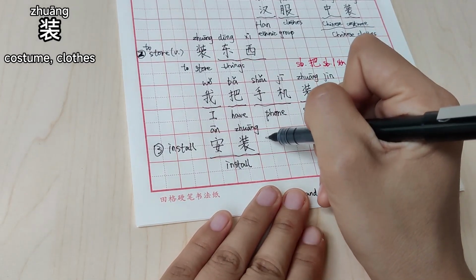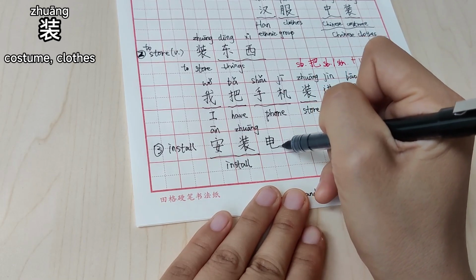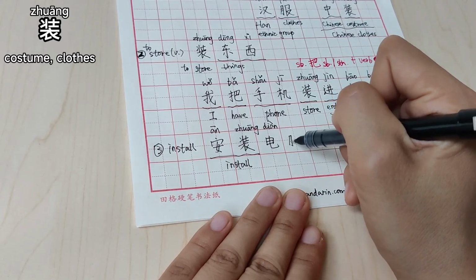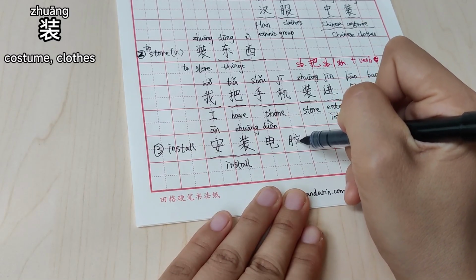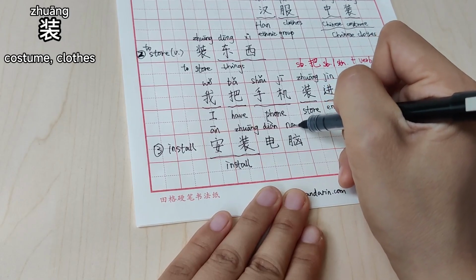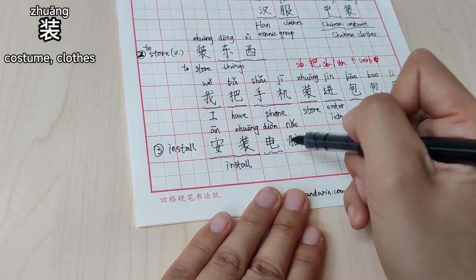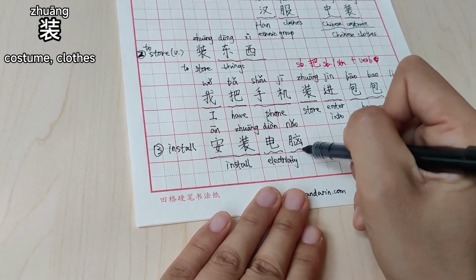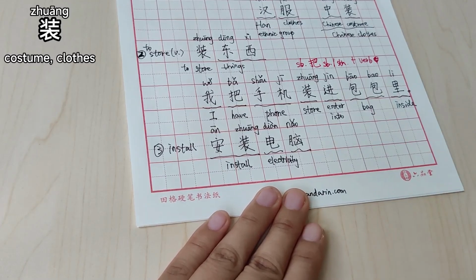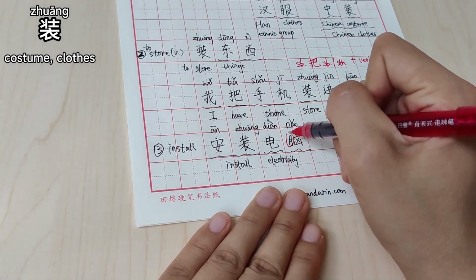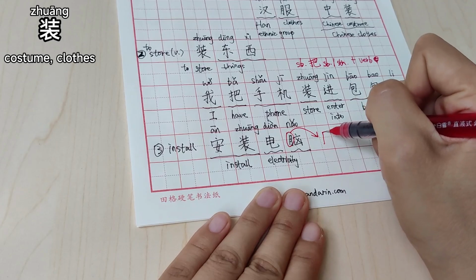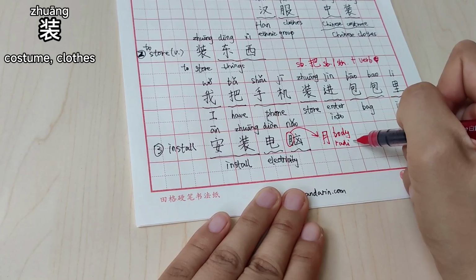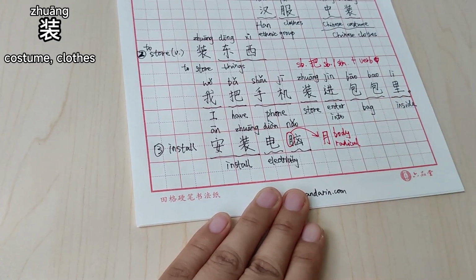So 安装电脑. 电 is electricity. Now we have a body radical here, so we know it's body related.